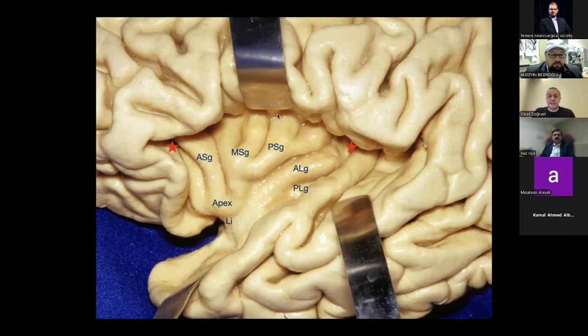The insula has 3 sulci around it: the anterior, superior, and inferior limiting sulci, or anterior periinsular, superior periinsular, and inferior periinsular sulcus. They have 2 different names in the literature.